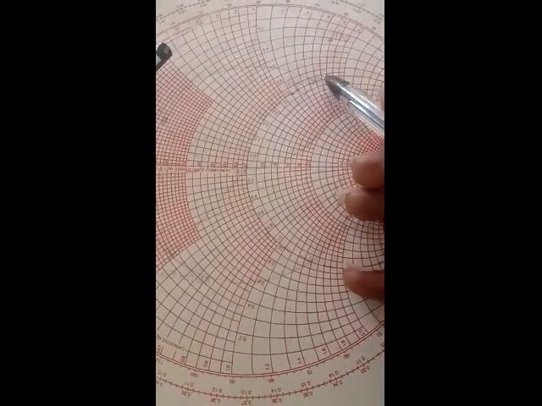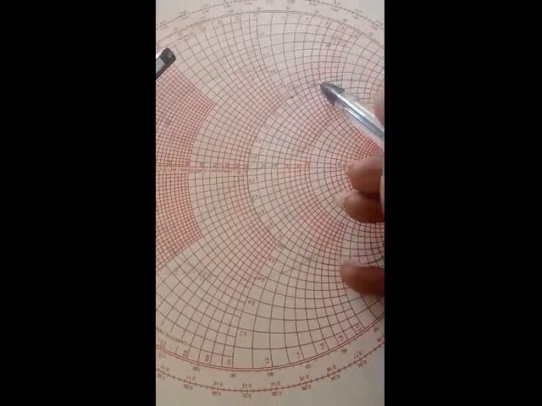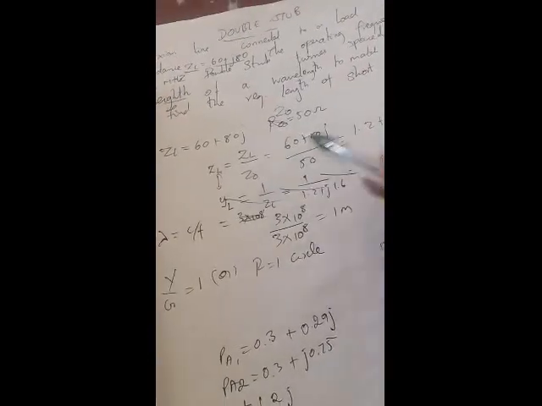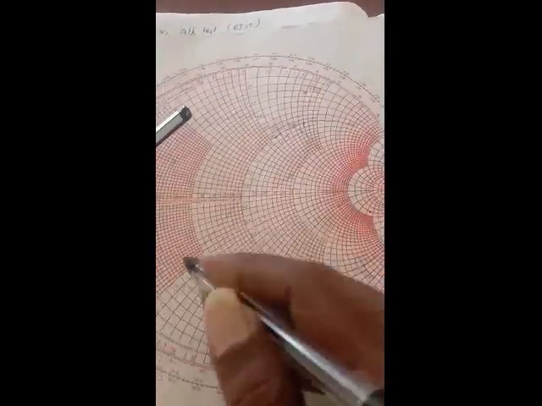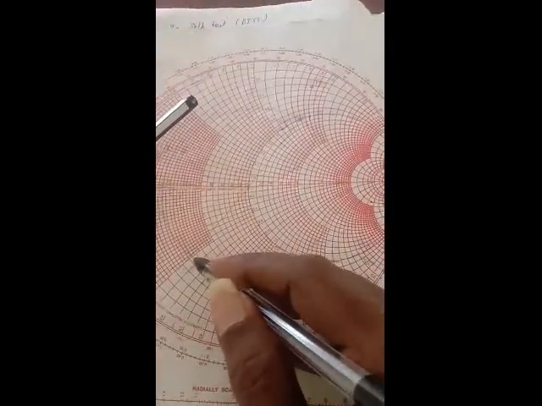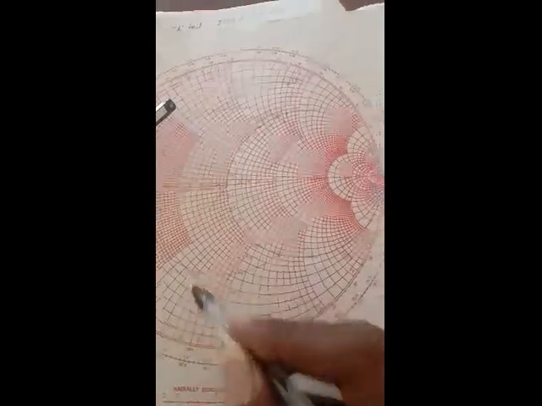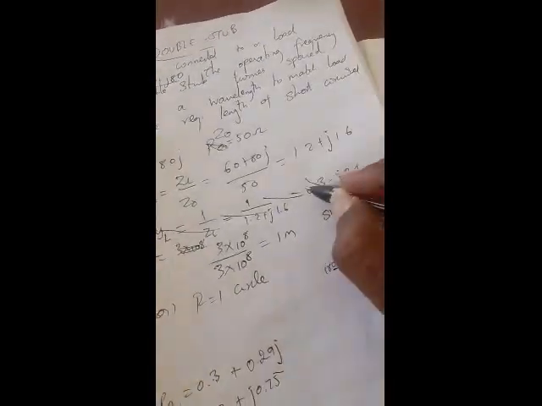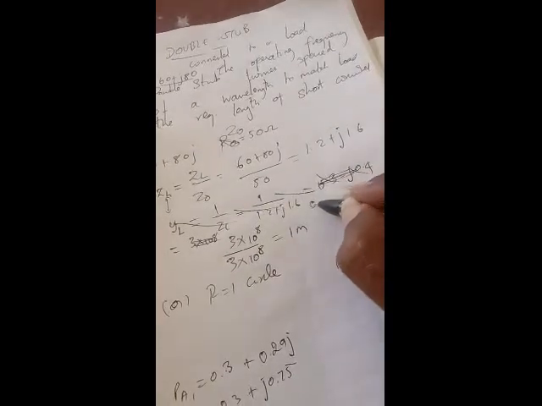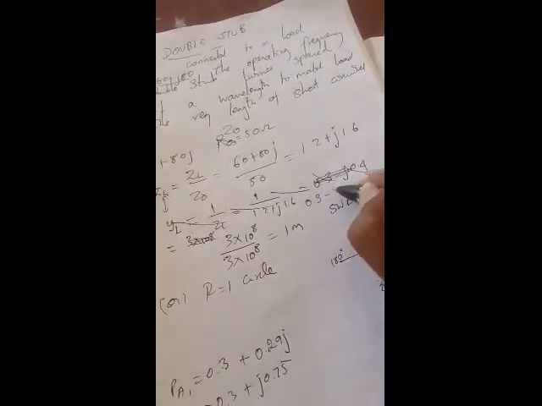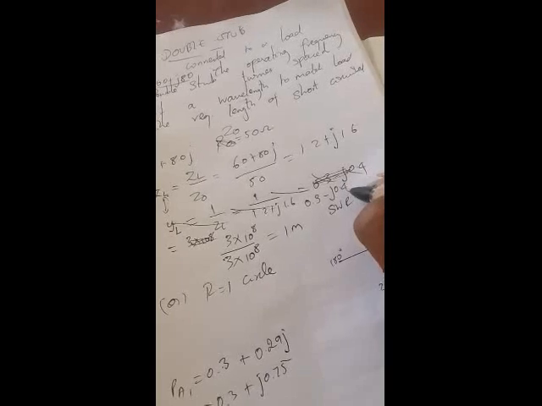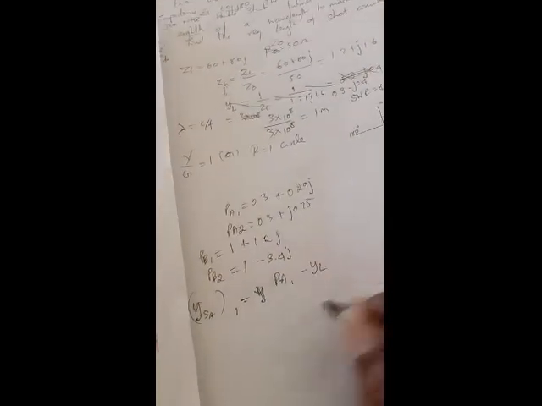After making a point, do you remember ZL? ZL at this point, is it right? ZL, the point is 1.2 plus 1.6J. So from that you come backside and mark a point, and that point is 0.3 minus 0.4J. Do you remember? That value was already taken out. We can draw, I told you. After drawing, we found out 0.3 minus J0.4, so that one you have to make a minus.